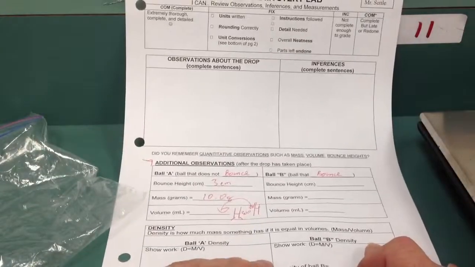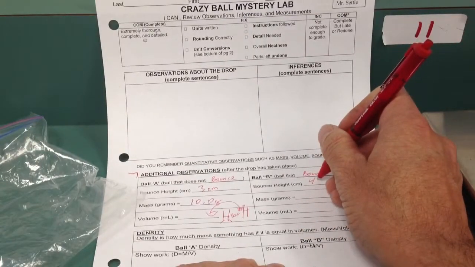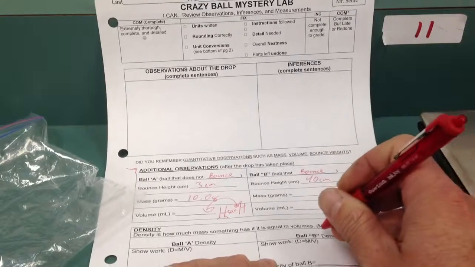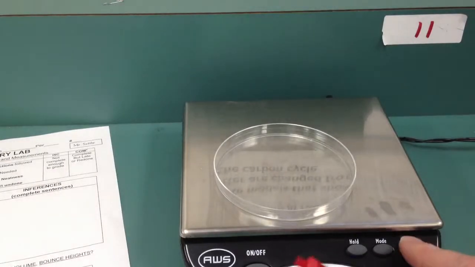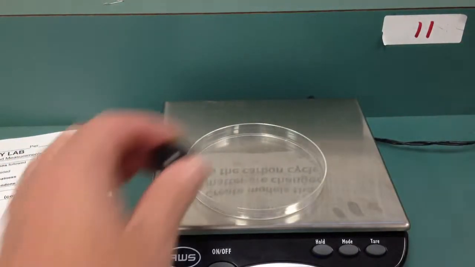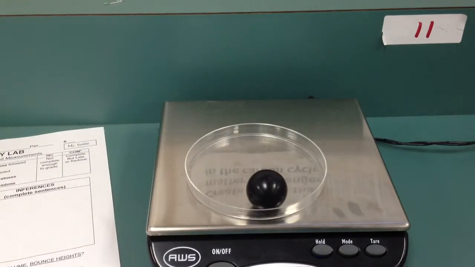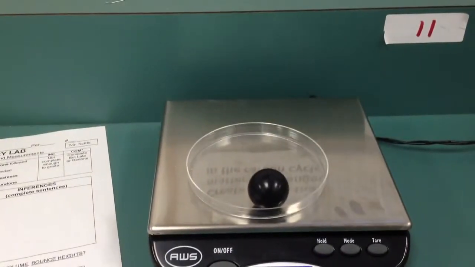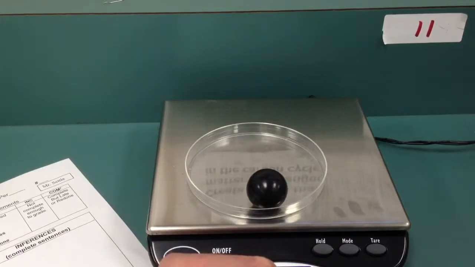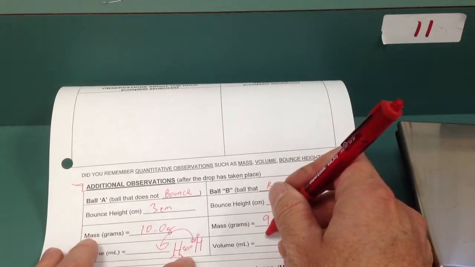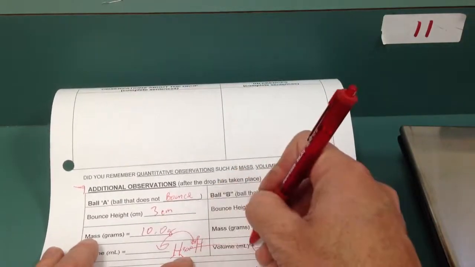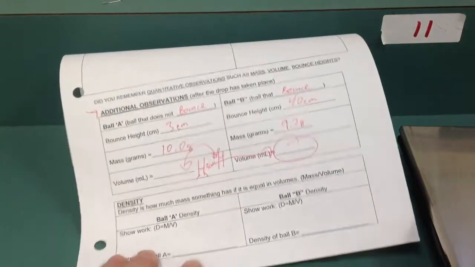Okay. The ball that bounced, its height of return was about 40 centimeters. The mass, so let's just figure that out right now. Maybe I didn't show you before. 9.2. Okay, so 9.2 grams. And the volume is the exact same volume as the other ball. I'm not going to answer it, but it's the same exact volume.